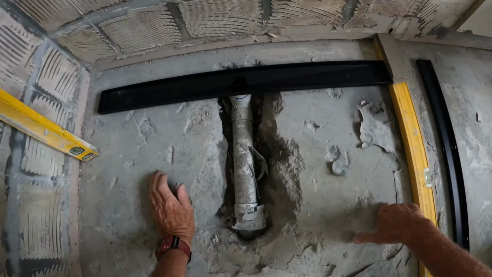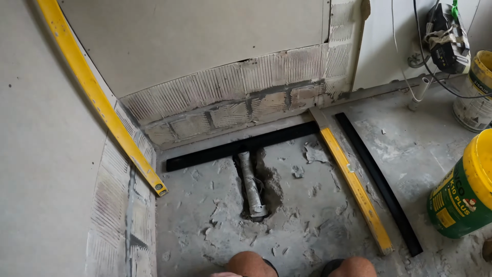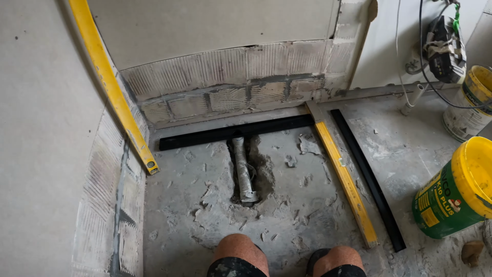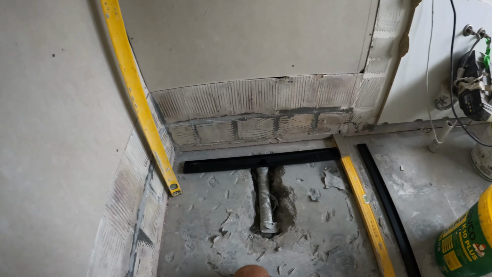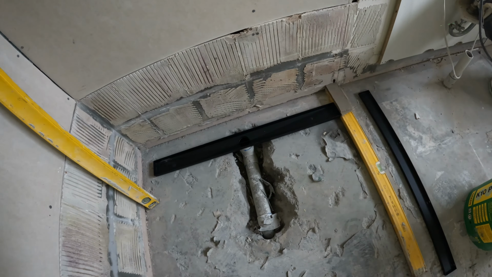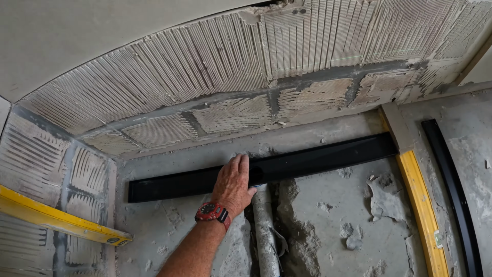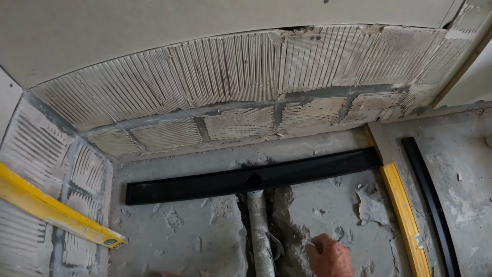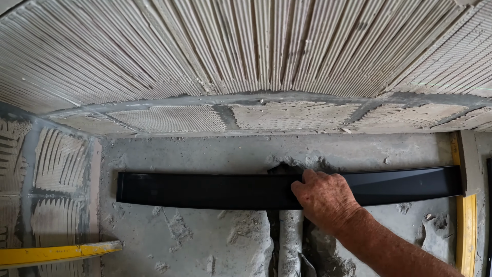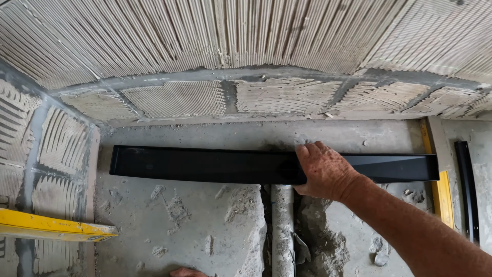I'm about to screed this bathroom floor, and this is new to me, like I said in my preview just before I came on here. I haven't seen this strip drain before. It's a new one on me and I reckon it's pretty cool.